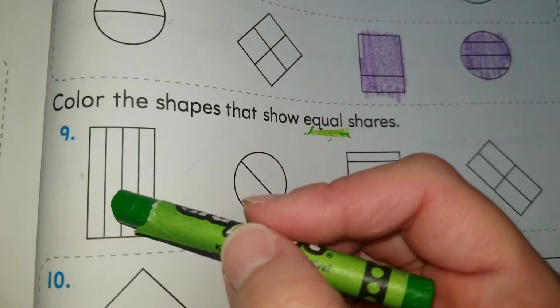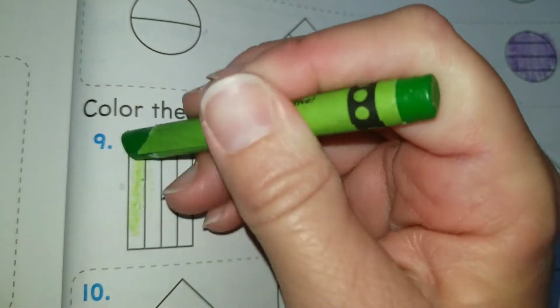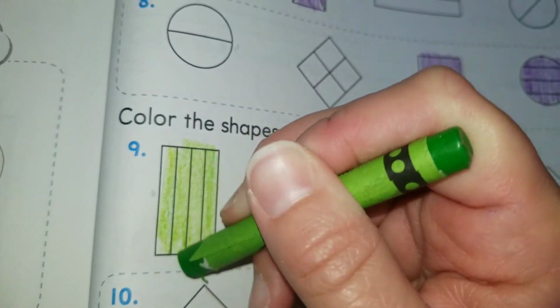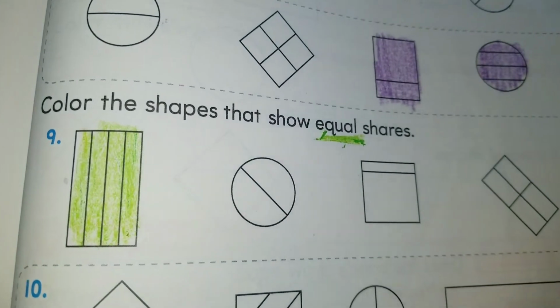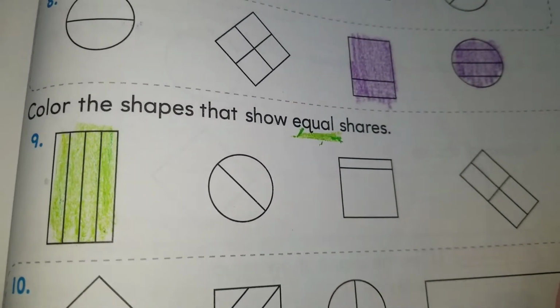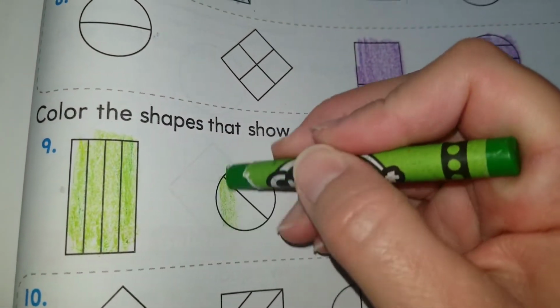Let's take a look at the rectangle. Is the rectangle showing equal parts? Yes, it does. So we're going to color this rectangle right here because it is showing equal parts. Alright, how about the circle? Is it showing equal parts? Yes, 2 parts that are equal. So this one is good, we color it.